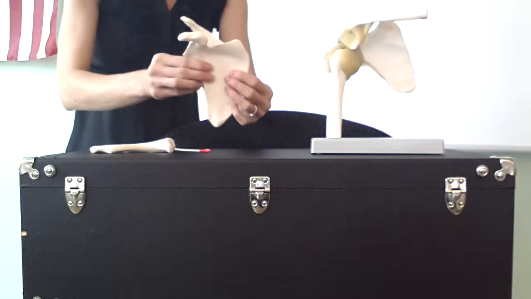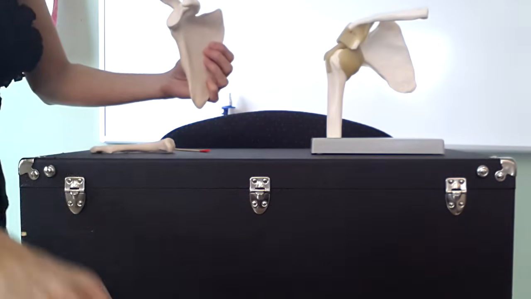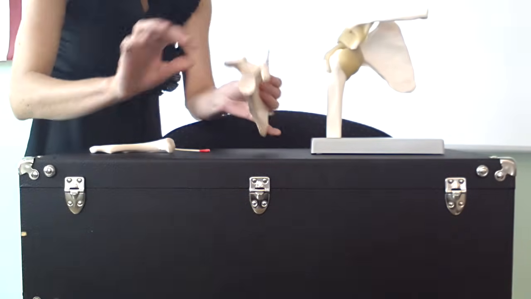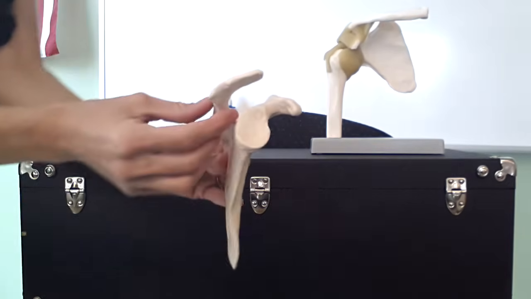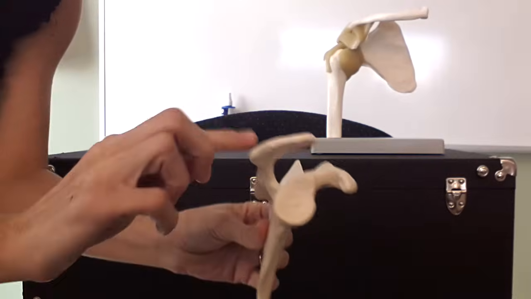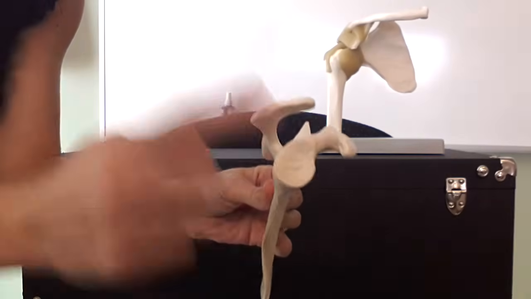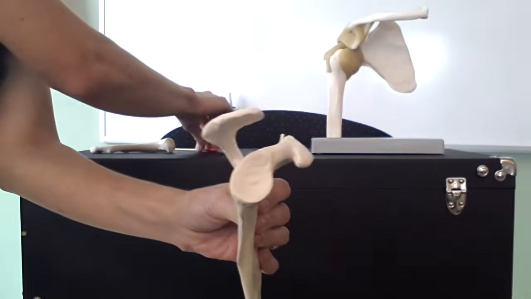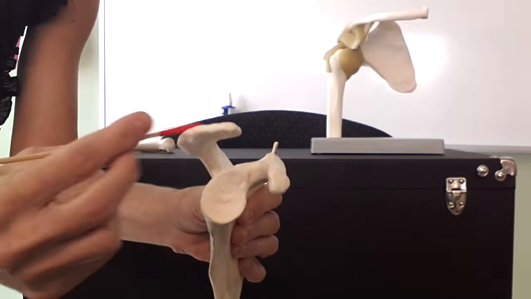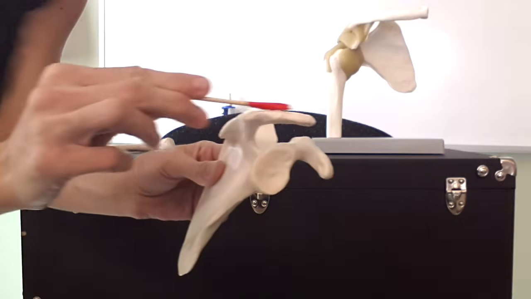Okay, looking at the scapula or the shoulder blade, we see that we have these two large processes here, a top upper process and then a lower process. The top upper process is called the acromion or the acromion process.